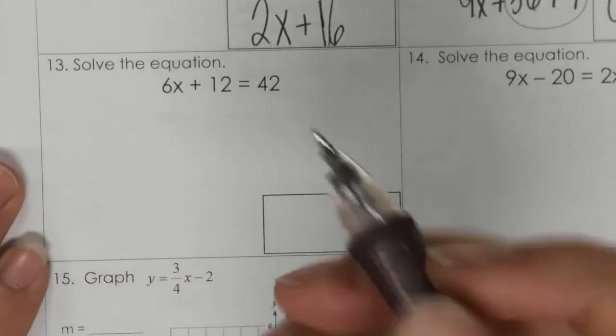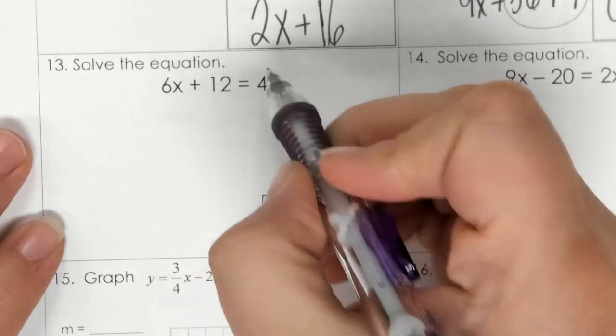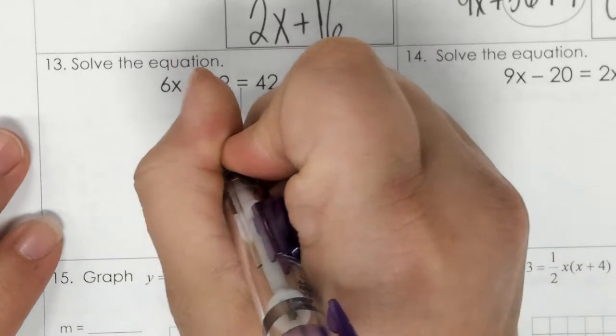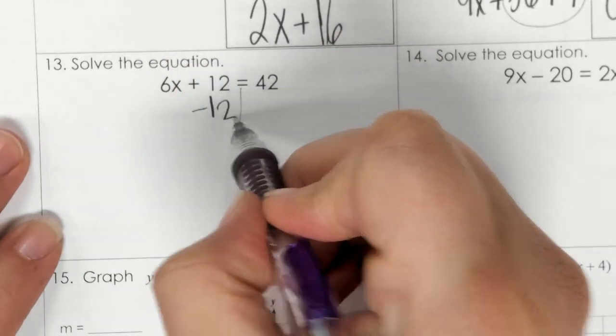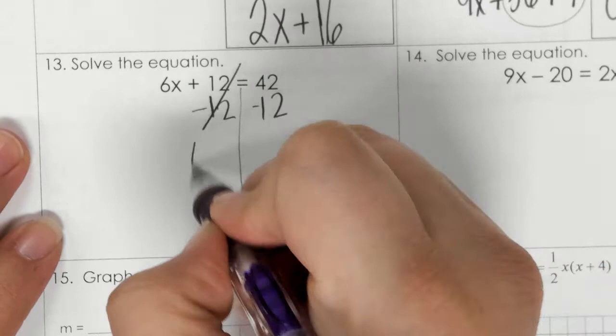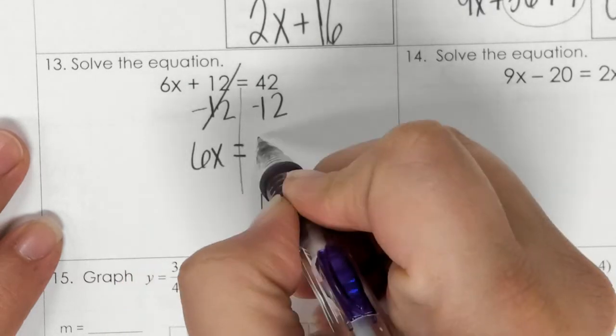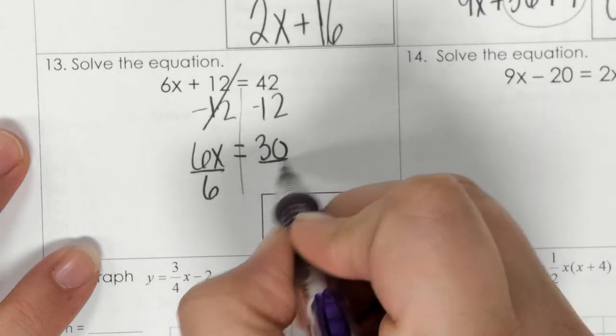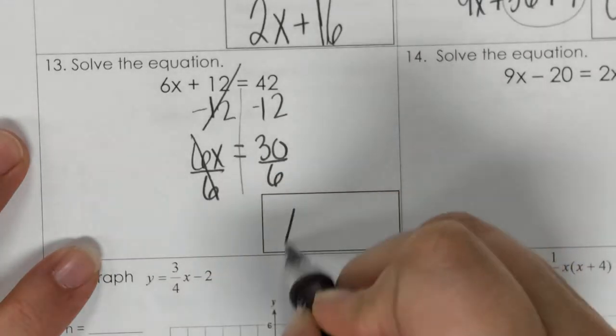In number 13, we have a two-step equation, so if it helps you to draw a line, you can draw a line here. Otherwise, you can go ahead and start solving. So we're going to subtract 12 and get 6x equals 30. Then we're going to divide both sides by 6 and get that x is 5.